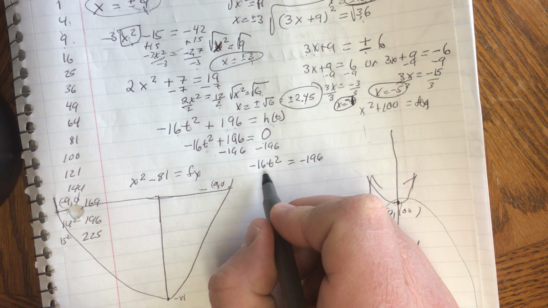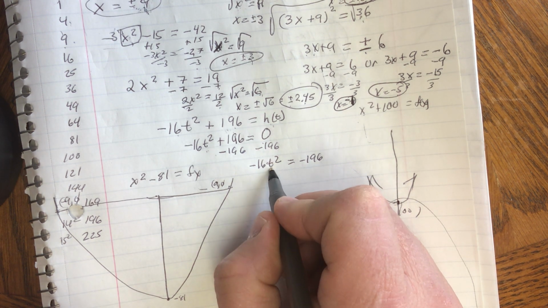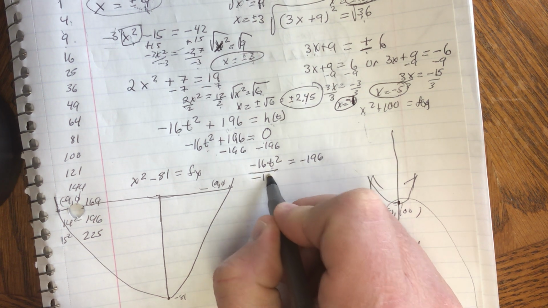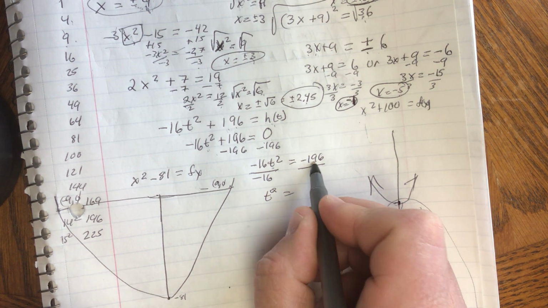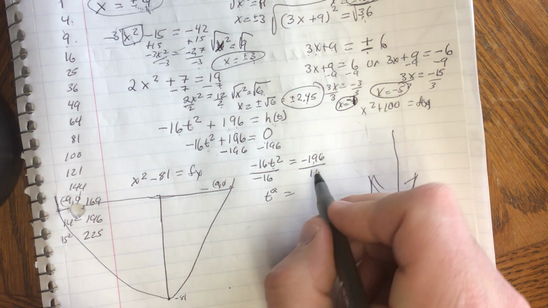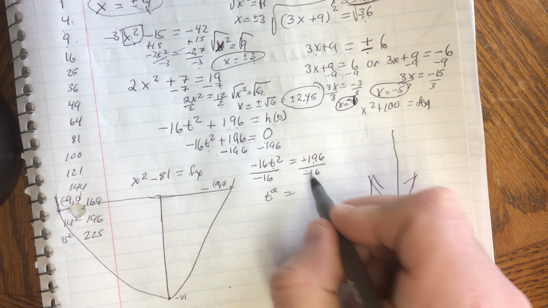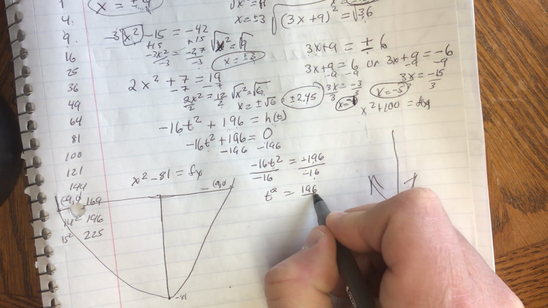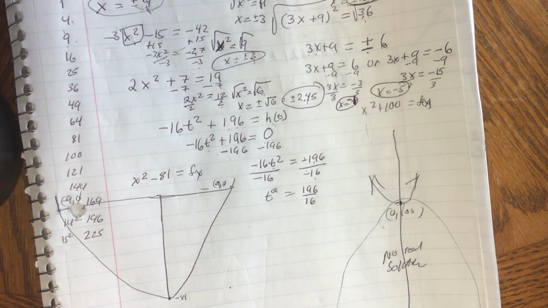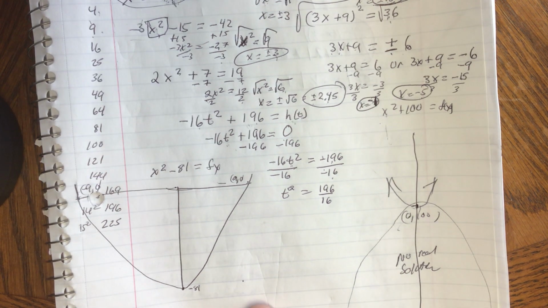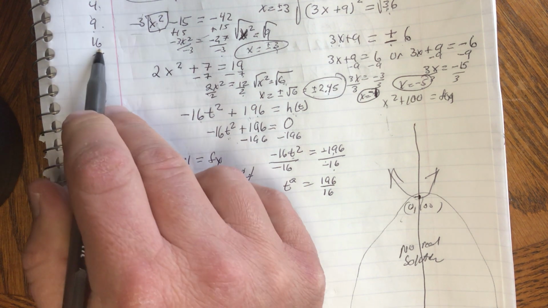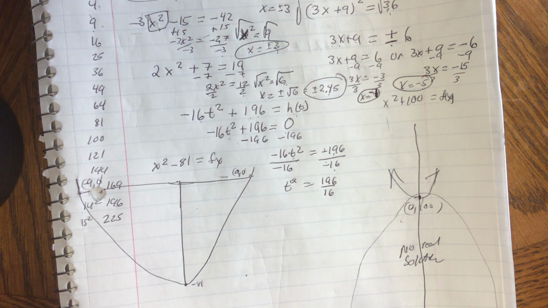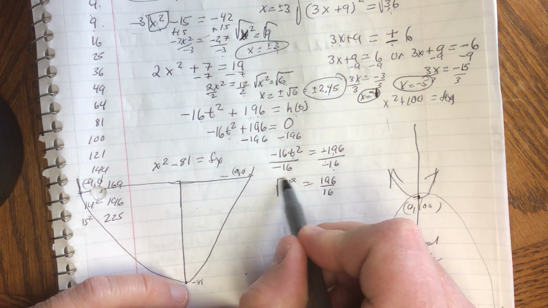All right, the next step is then to get the t squared part by itself. I'm going to divide by negative 16. Now maybe 196 is divisible by 16, but I'm not going to even mess with that. I know a negative over a negative is a positive, 196 over 16. I don't want to reduce it. How come I don't want to reduce it? Well, the next step is going to be to take square roots. And I look over here and I'm like, well, 196 is already a perfect square, and 16 is already a perfect square. I'm not going to reduce this. I'm going to take the square root of both sides right now.